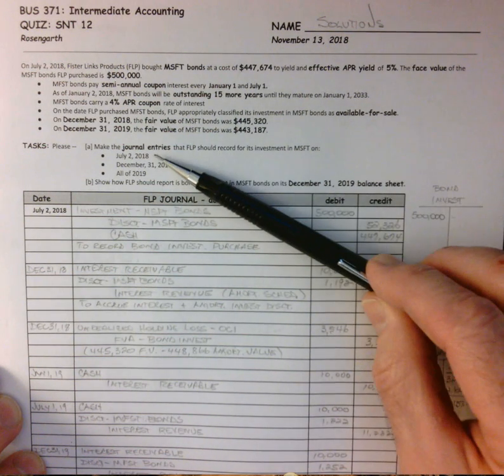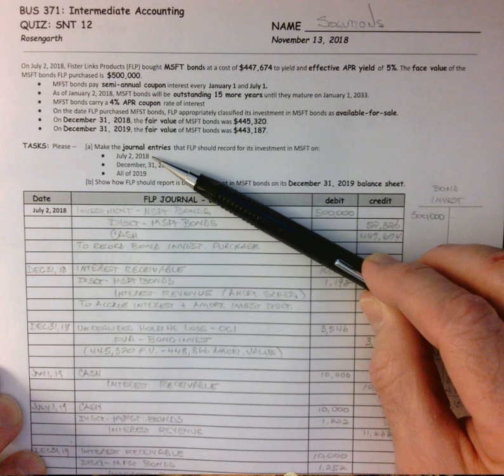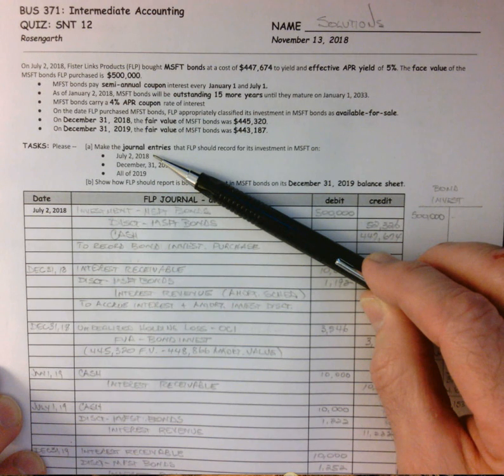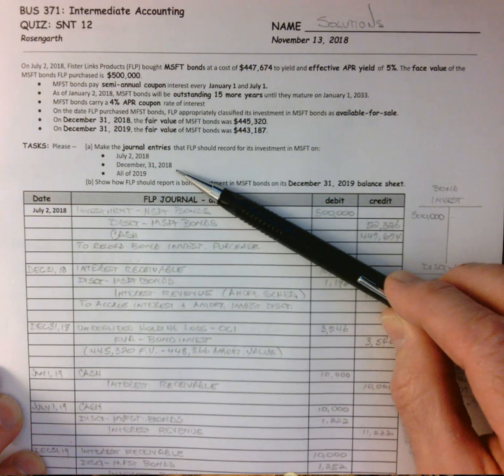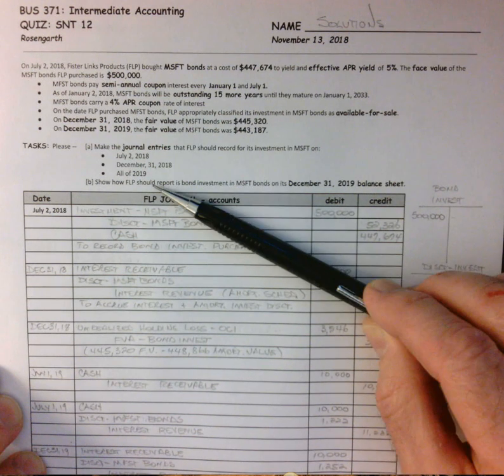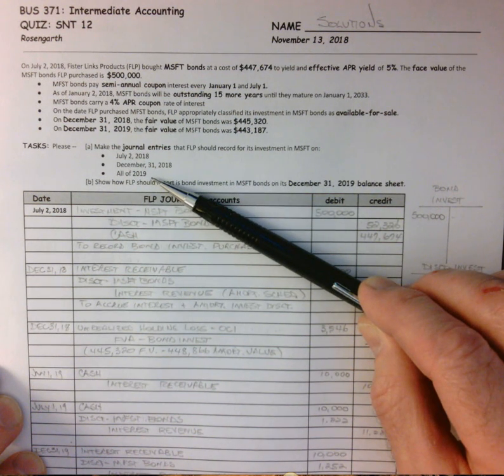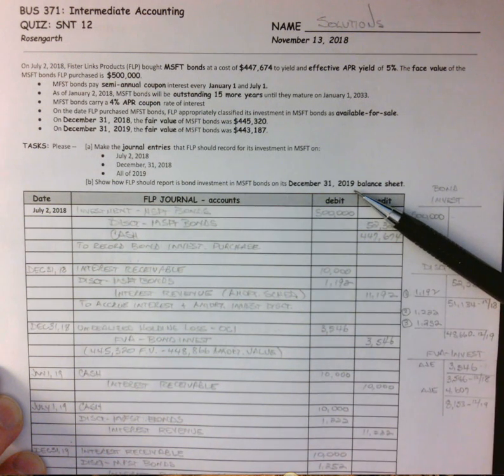Our charge is to make the journal entries that the Pfister Links Products Company would make in regard to these Microsoft bonds on July 2, 2018, the purchase date, on December 31, 2018, the end of the first year, and then to make all the entries necessary for the year 2019, and then finally show how Pfister Links would show the Microsoft bond investment on its balance sheet at the end of 2019.